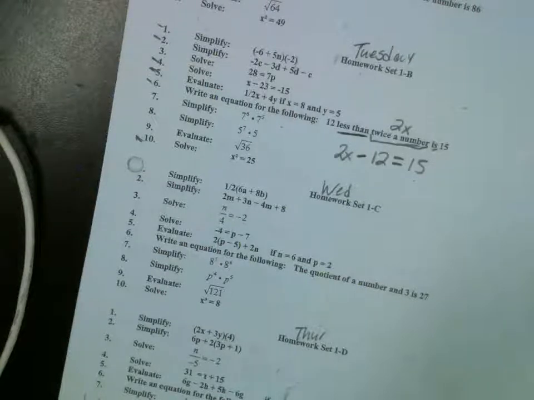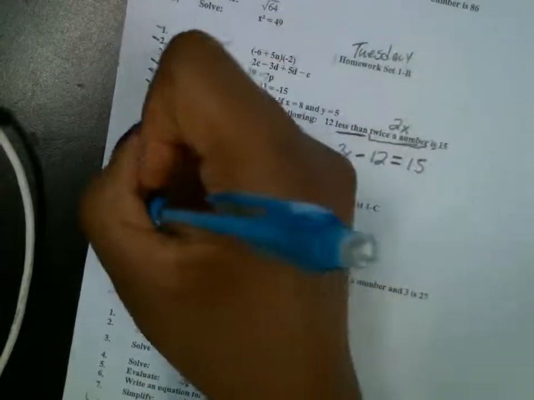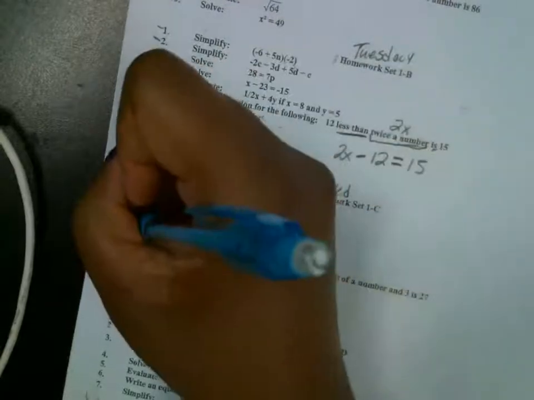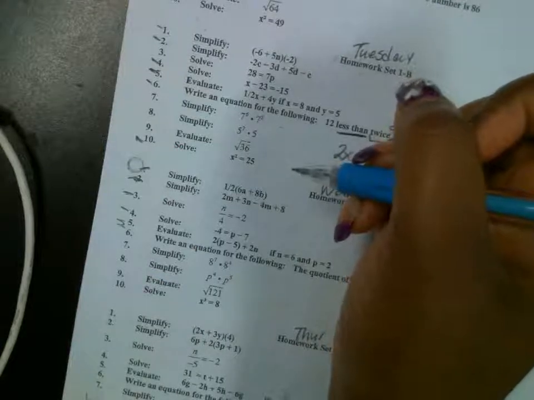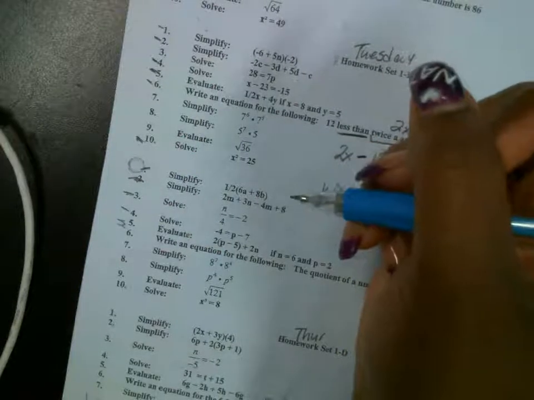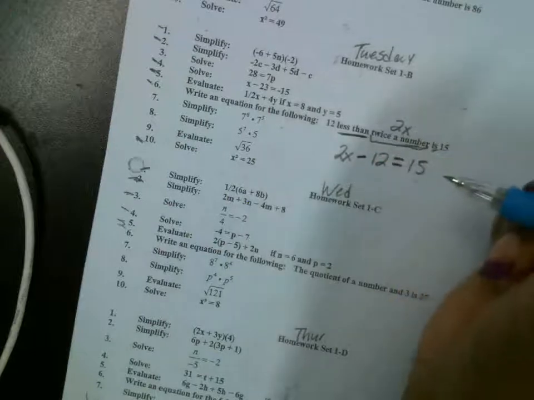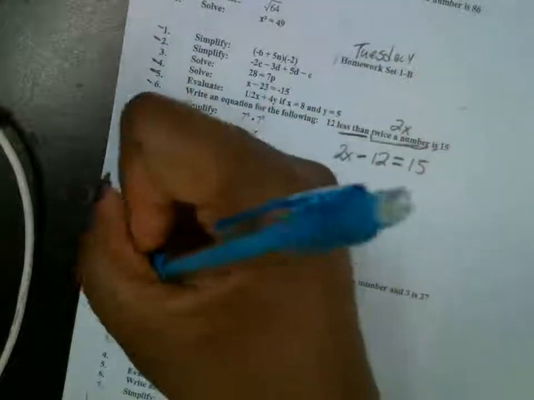Number 2. Number 3. Number 4. Number 5. Number 6. Number 7. Number 8. Did you need number 7? No, I saw number 5. Okay, number 5. I got you. Number 8. Number 9. Number 10. Okay.